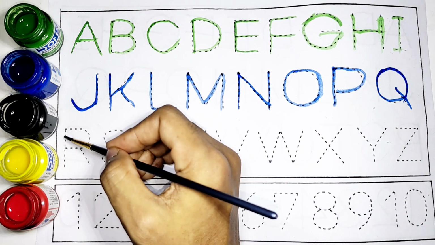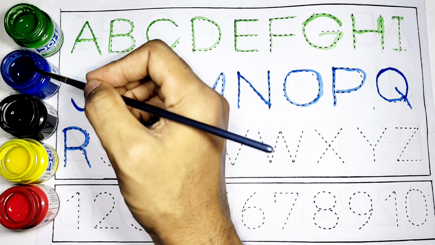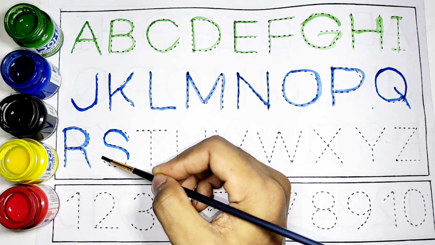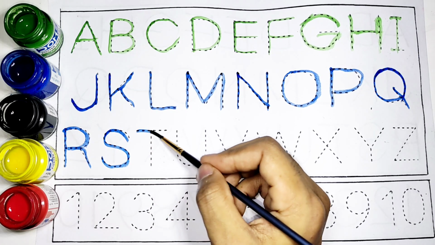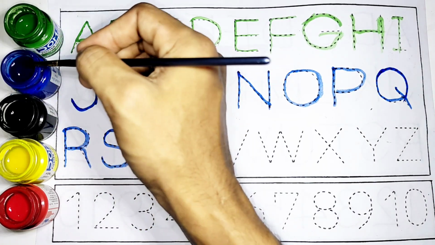And the next one is R. R for rose, R for rice. And the next one is S. S for sun. Now we draw the alphabet of T.